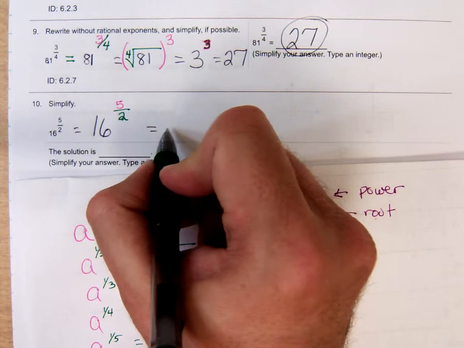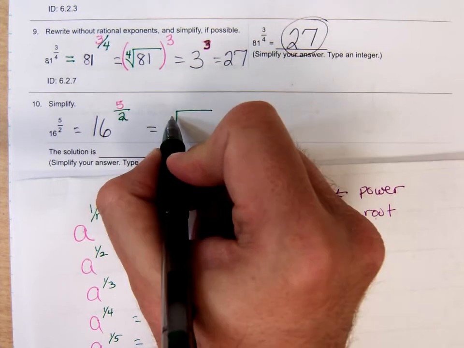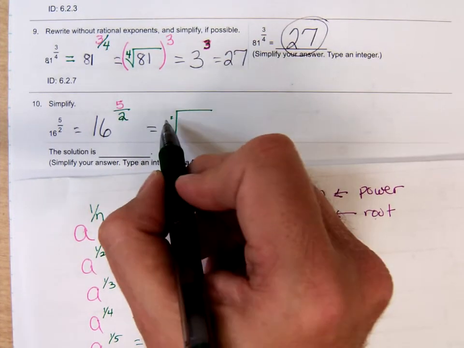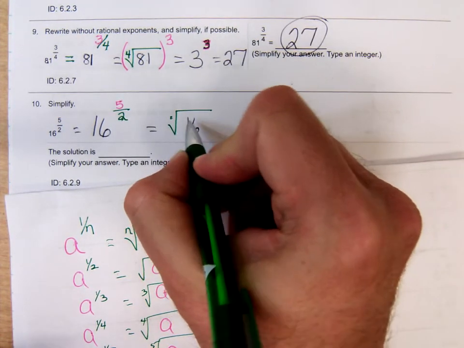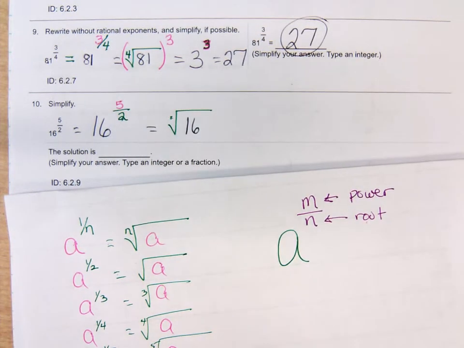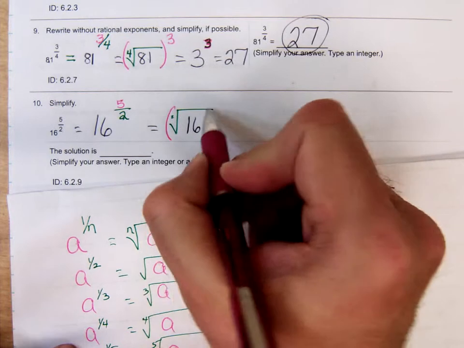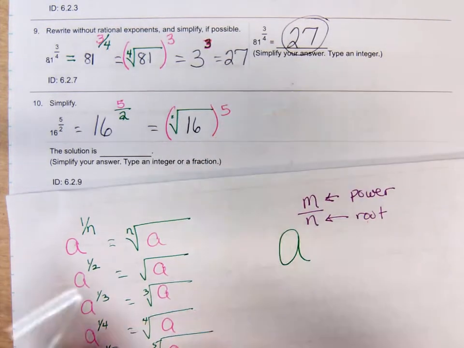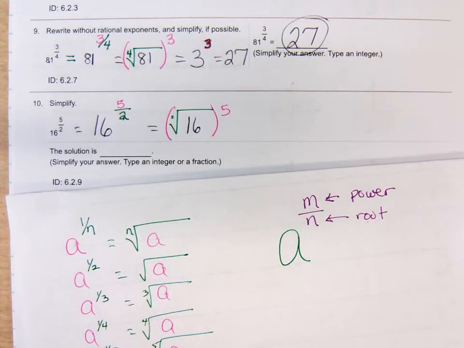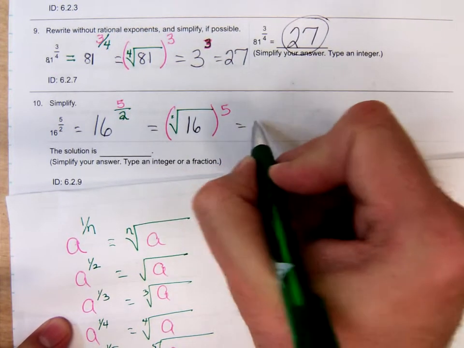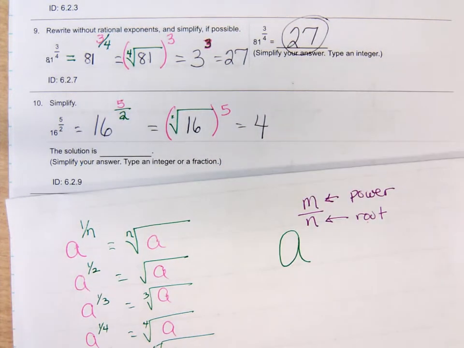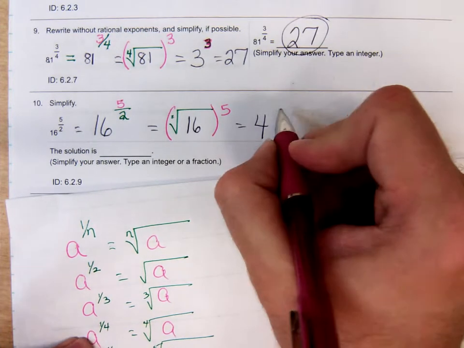It's a square root, so we don't have to write the little 2 that's there, but we assume it's there, right? The square root of 16, oh, that one's easier to do than the one we just did, isn't it? Then raise it to the 5th power. Well, okay, so that's going to get sort of large, isn't it? The square root of 16 is 4. 4 to the 5th power.